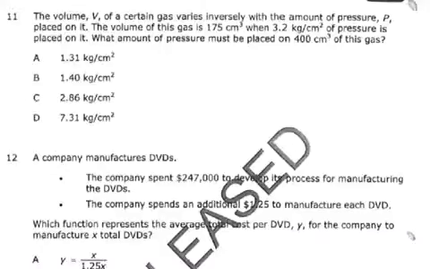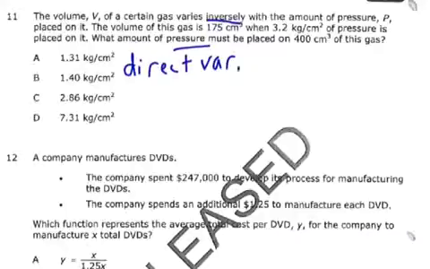All right, number 11, the volume V of a certain gas varies inversely with the amount of pressure P placed on it. And they want to know what amount of pressure is on the gas. So there are two types of variation. There's direct variation, and there is inverse variation.